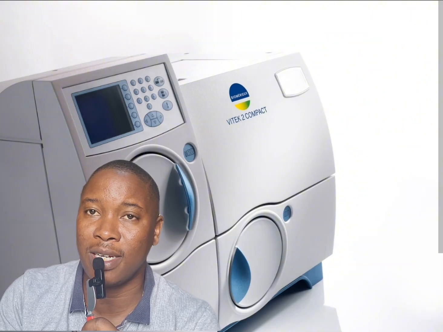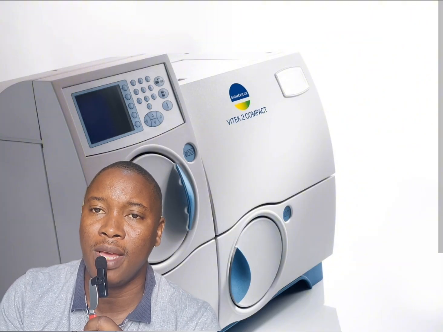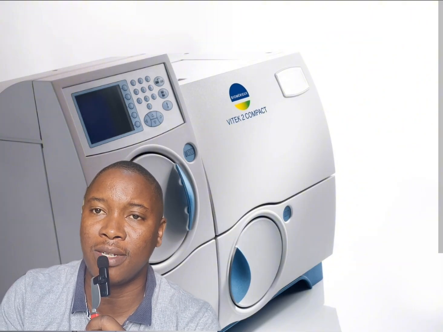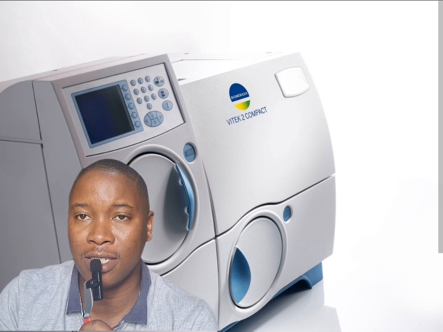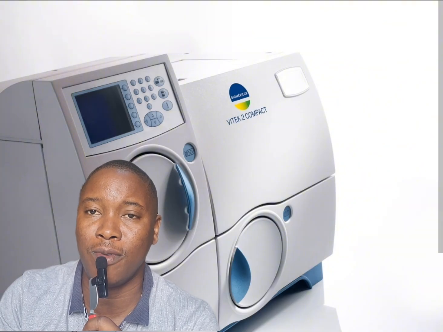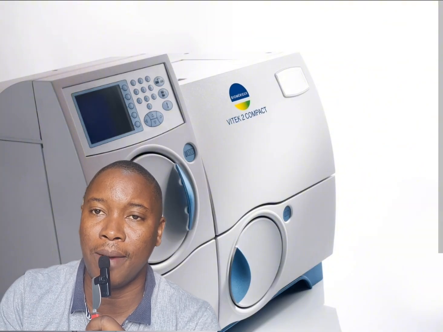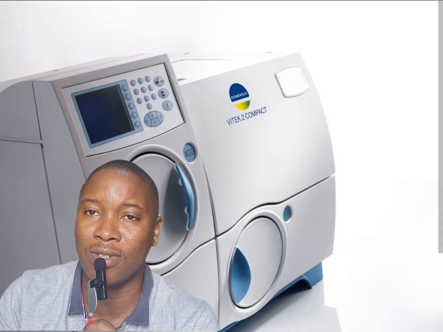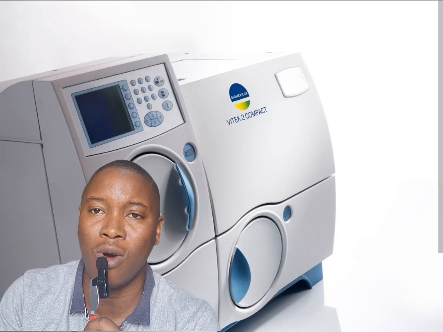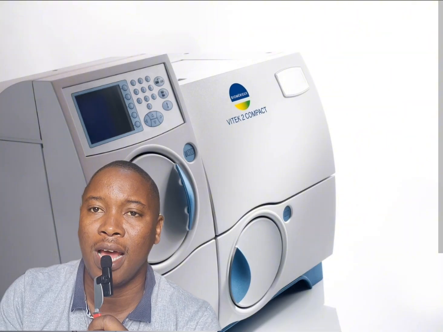The Vitek 2 machine is important because it's able to give you the identity of gram-positive bacteria, also the identity of gram-negative bacteria. It's even able to give you the identity of some fungi and some yeast, making it a very valuable machine for use in the laboratory. It's useful for research, it's useful for clinical diagnosis, it's useful for field work, it's useful for a lot of things, and we get to use it.